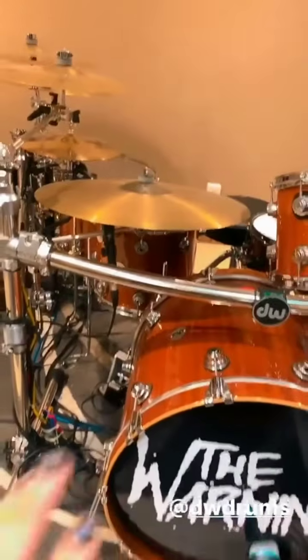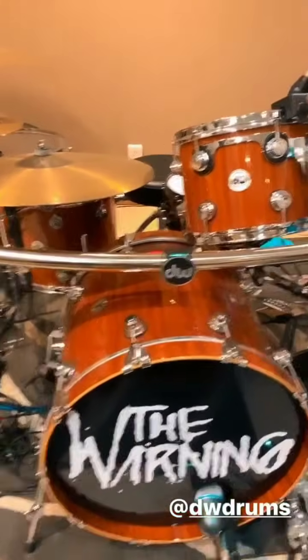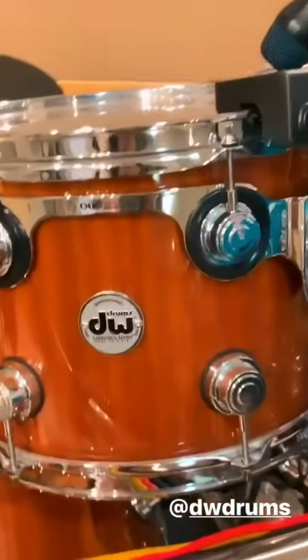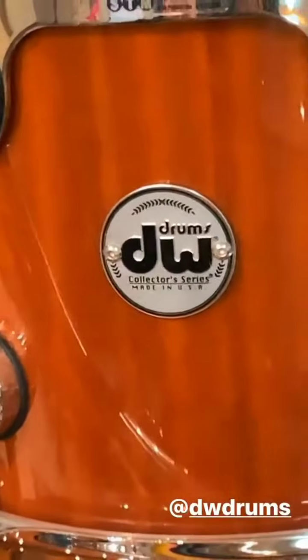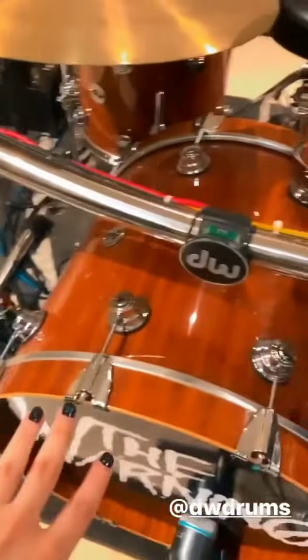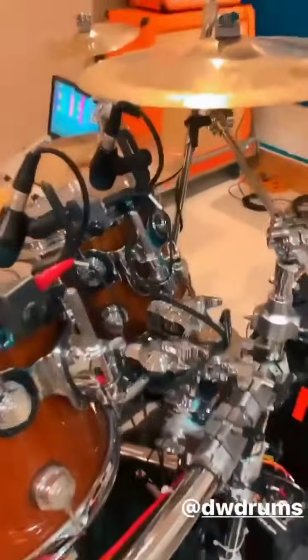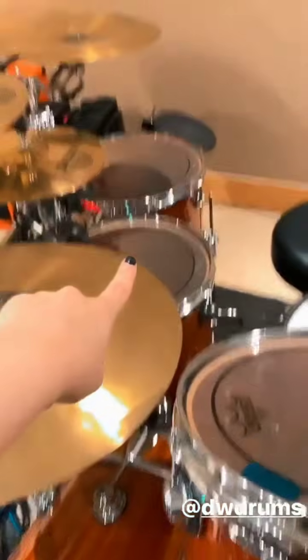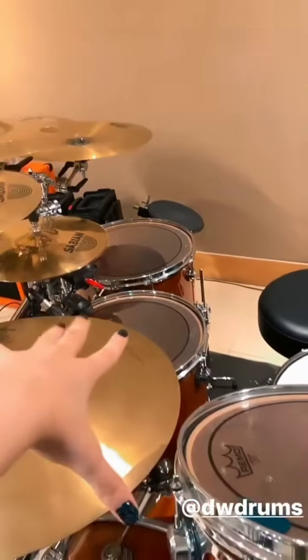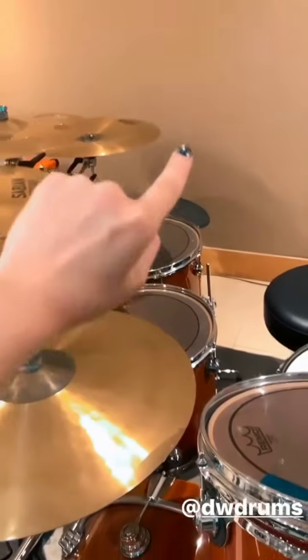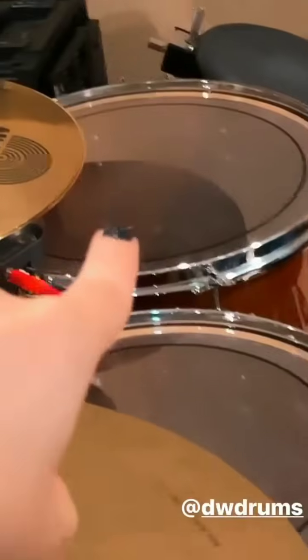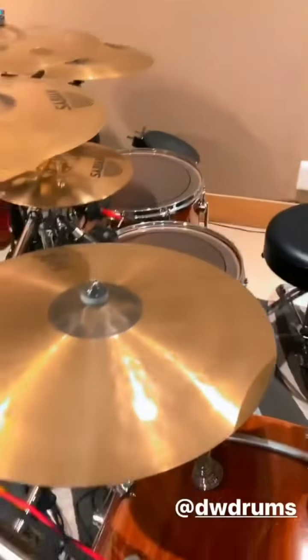Okay, now this is going to be a lot of fun to explain. This is my drum set. First of all, look at it. Look at how beautiful it is. I have DW drums. This is a collector series. It's maple with a mahogany finish. It's such a beautiful drum set. Okay, this is a 10-inch tom, 12-inch tom, 14-inch tom, 16-inch tom. But live, I usually use a 16-inch tom and an 18-inch tom, so I can get a really deep sound.